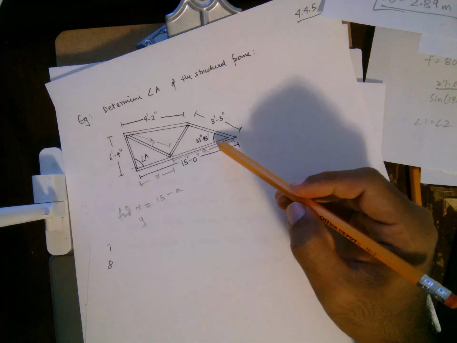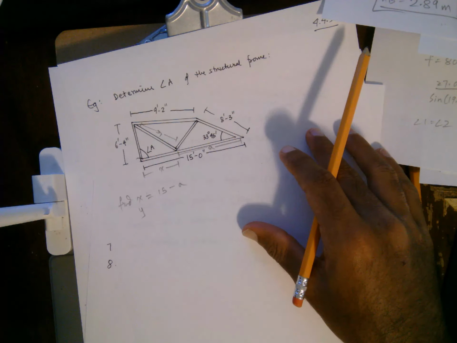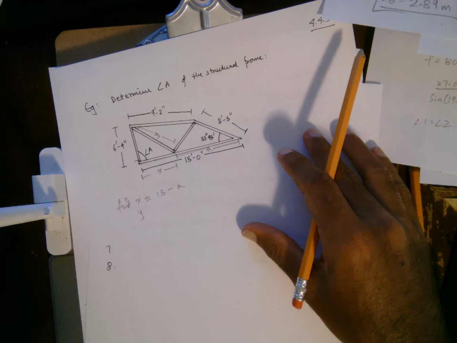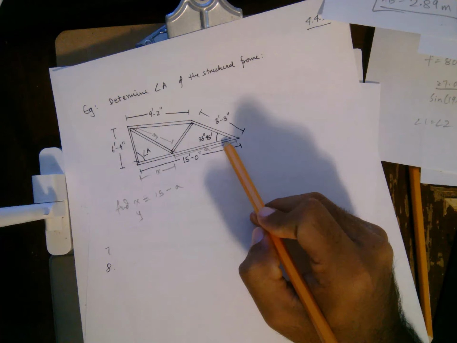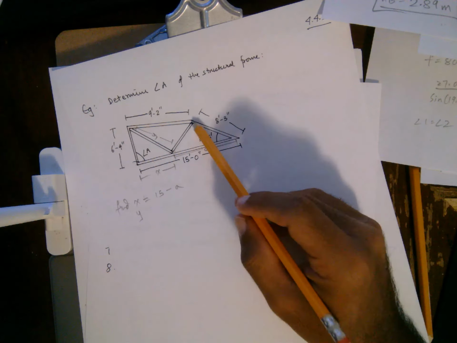I don't think I'm missing any information. Let's see. The thing is, I don't know this side. I have an angle and I have one side.